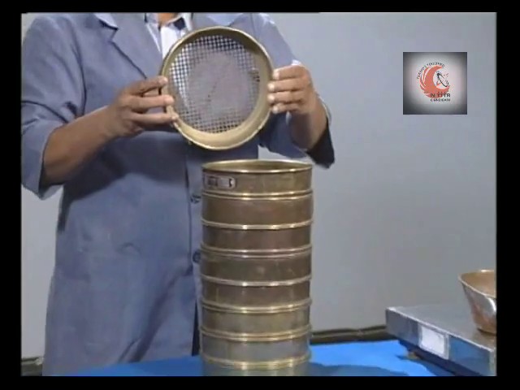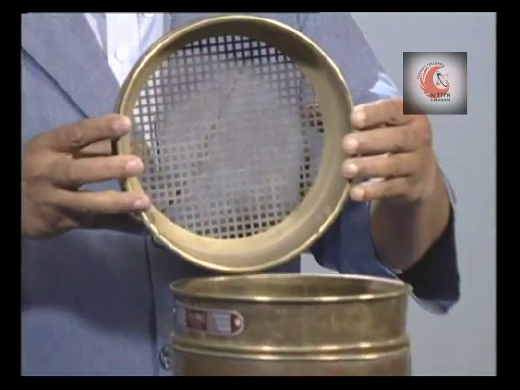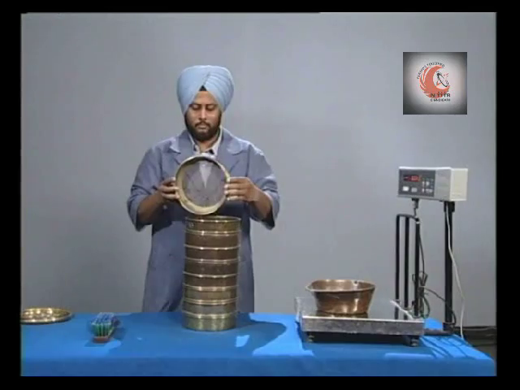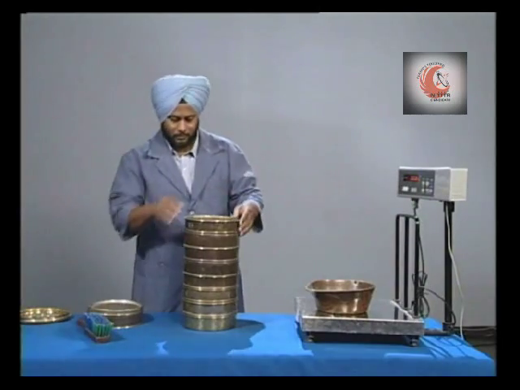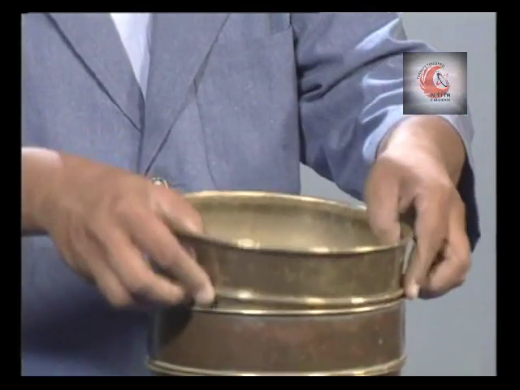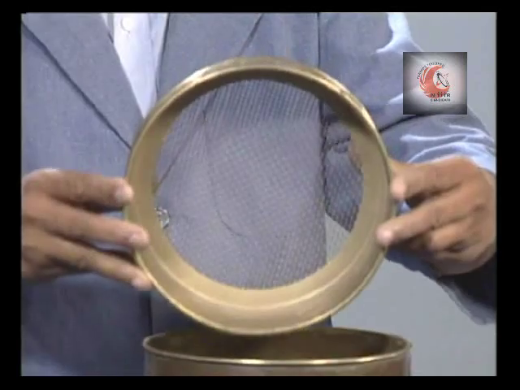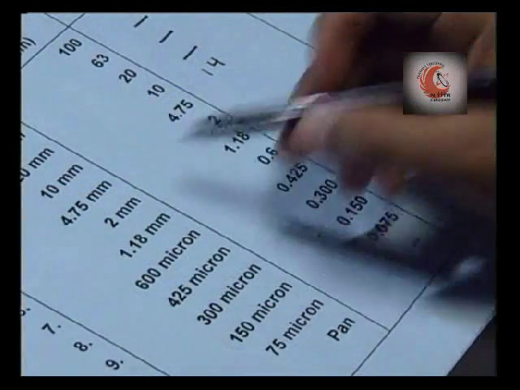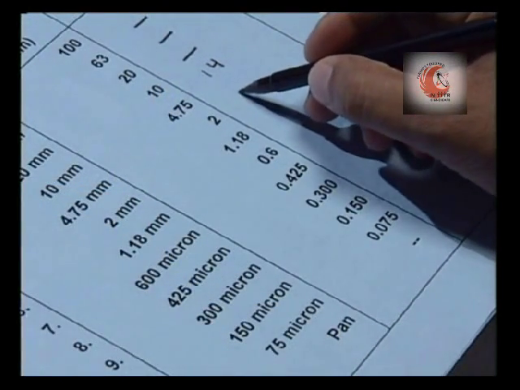The material retained on 4.75 mm is 0. The material retained on 2 mm is 0.